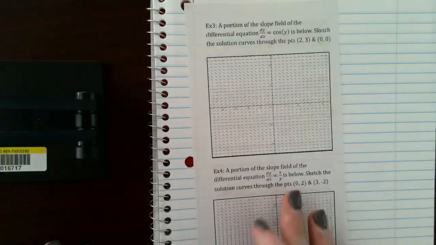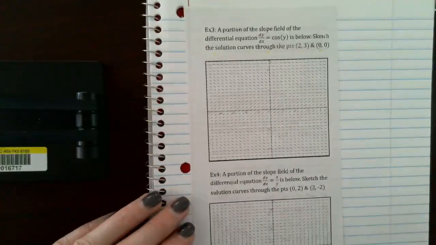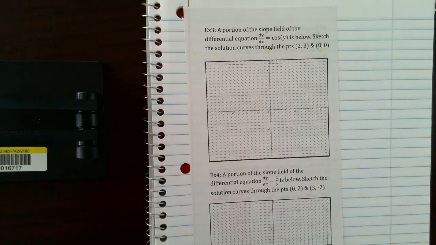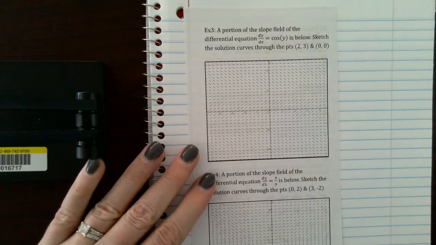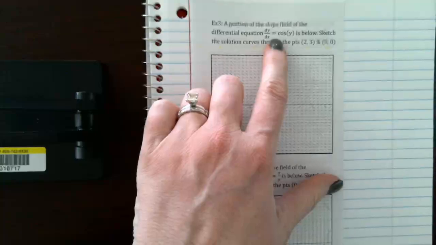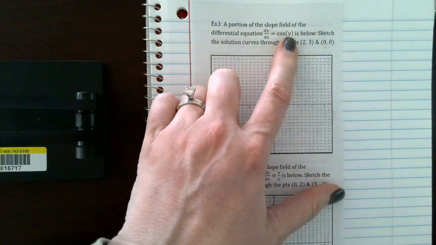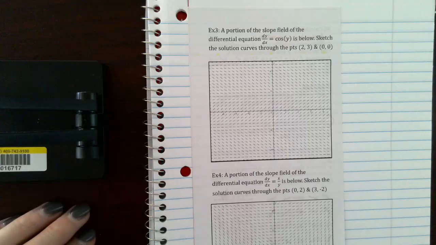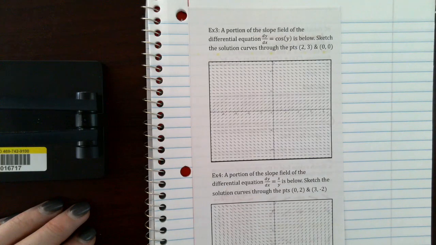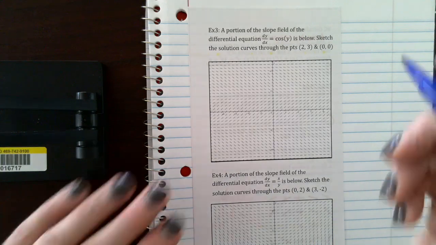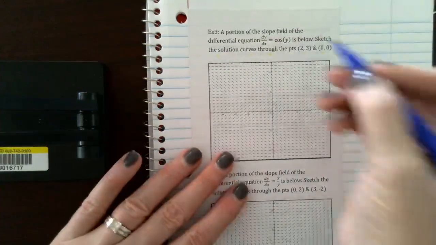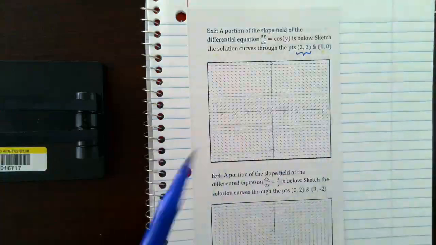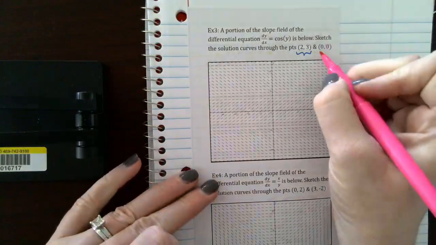So this is what I'm talking about with sketching slope curves. So a portion of the slope field of the differential equation is dy over dx equals cosine y. Notice this is an implicit differential equation, so this is the derivative equation. And it says below, sketch the solution curves through the points 2, 3, and 0, 0. So it's two different solution curves. So I'll do one in blue, and then I'll do one in pink.